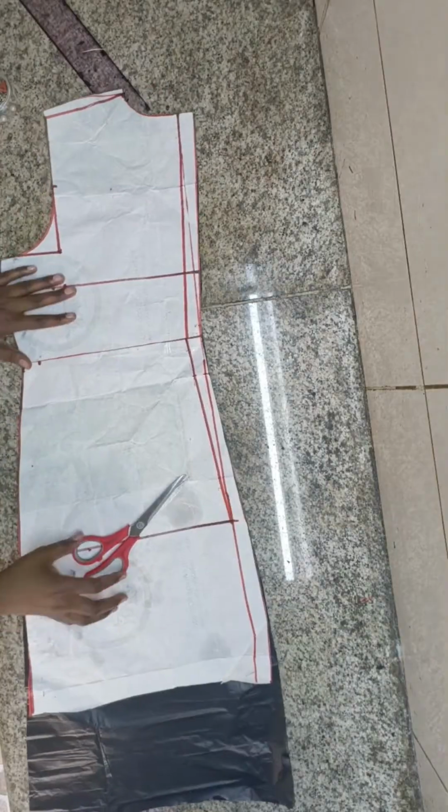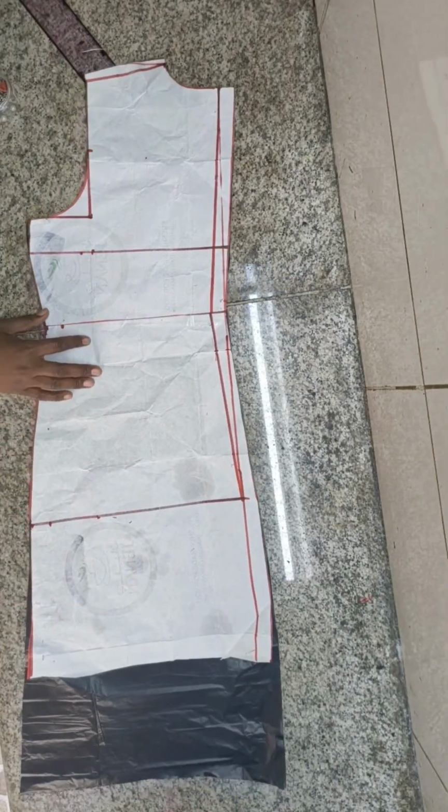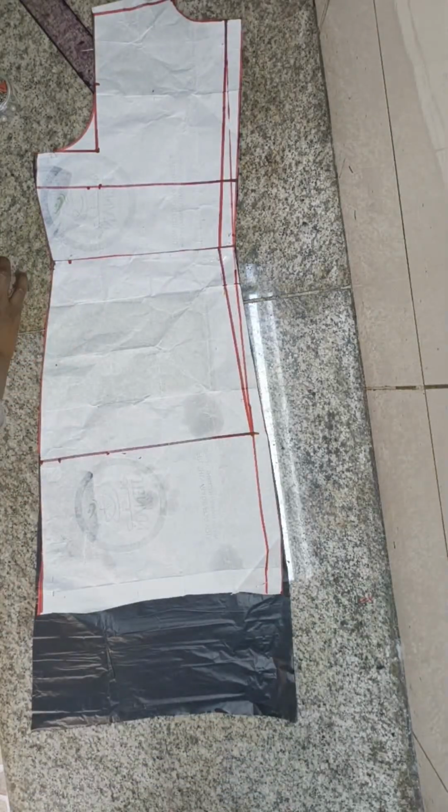Okay, back done. So now we are going to the front.